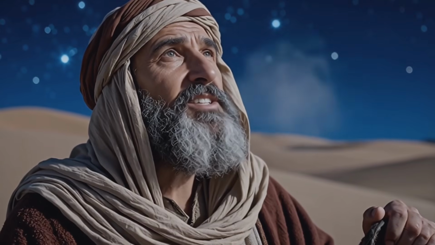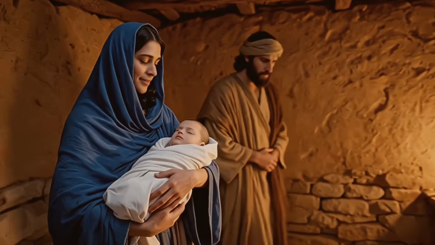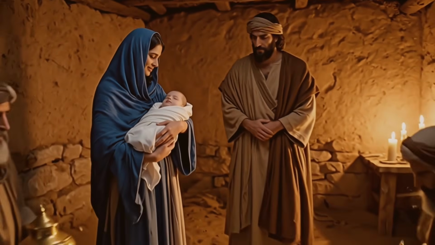The star, it leads us forward. I have never seen such a light. Shalom Aleichem.